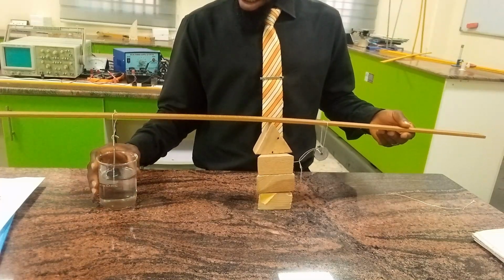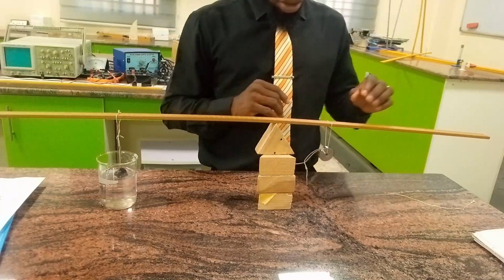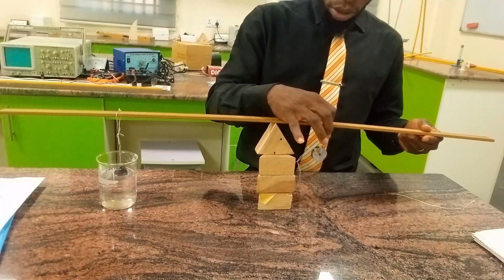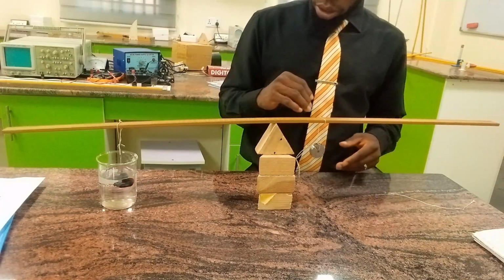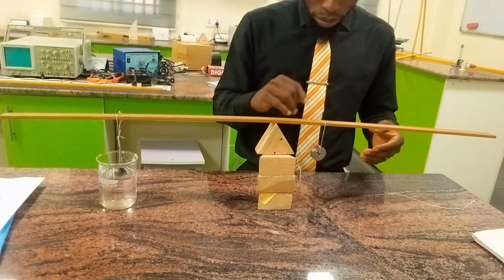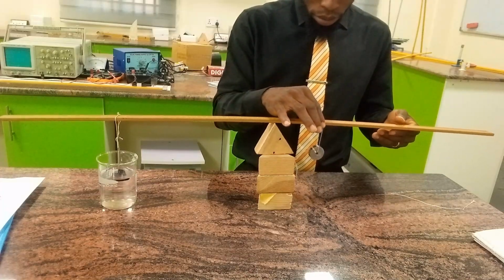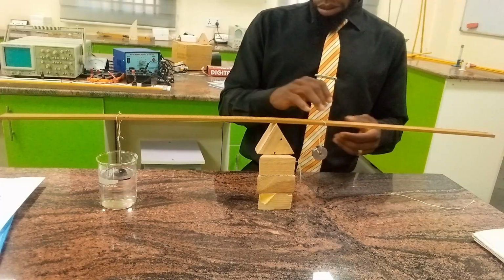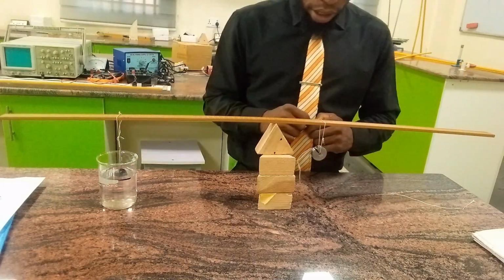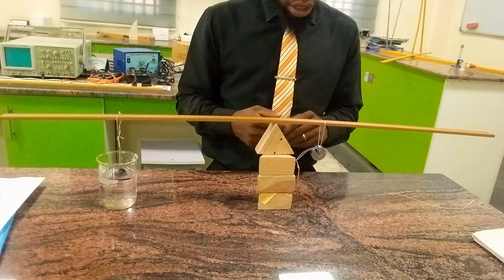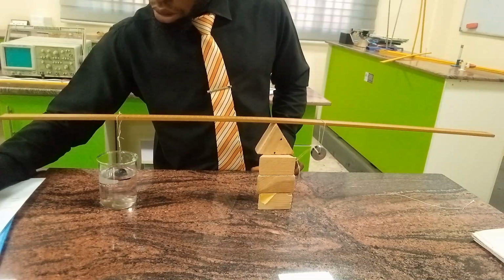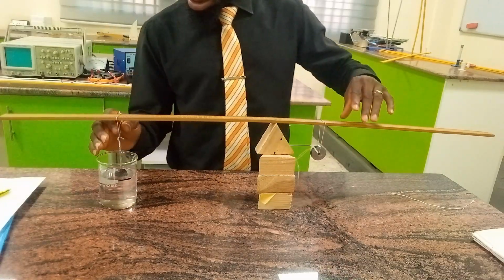Then we move this to 20. Then this is not fully immersed. That's what happens. So this balances at 40. So it's going to be 50 minus 40, which is 10.00.